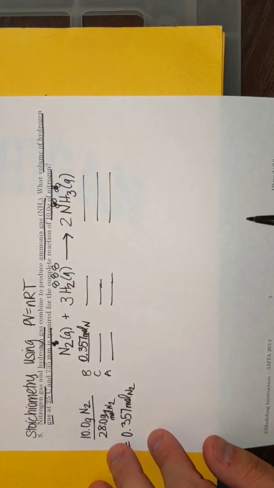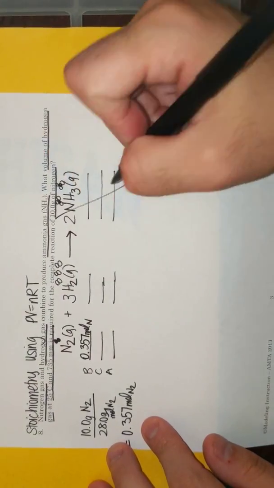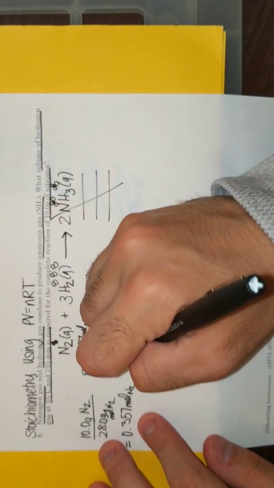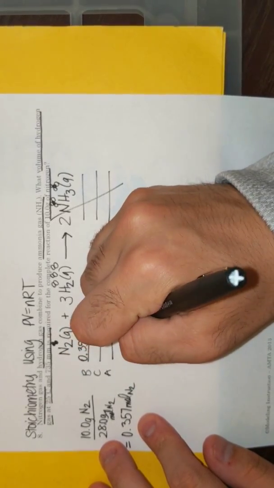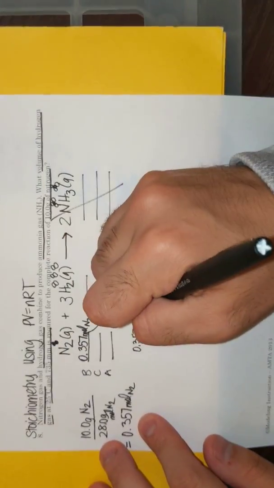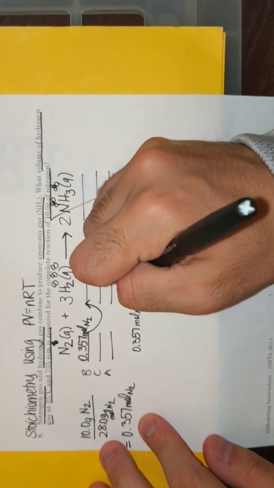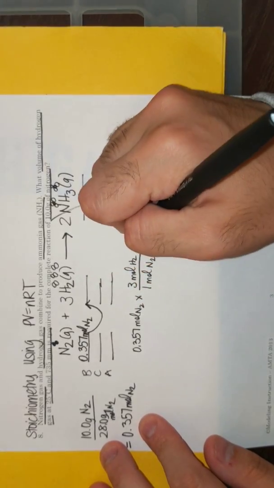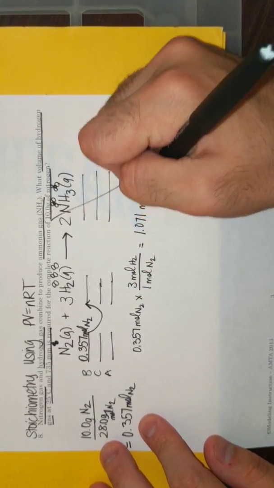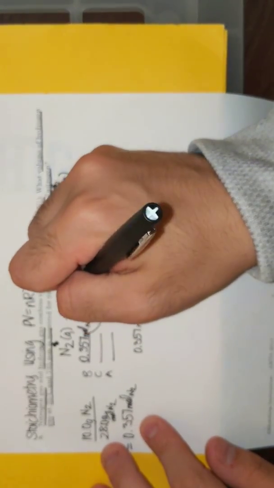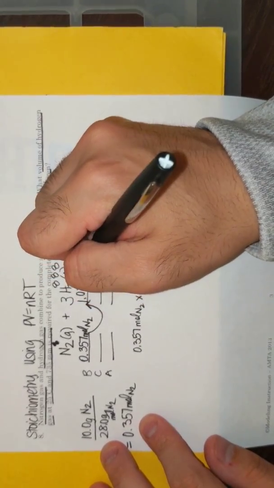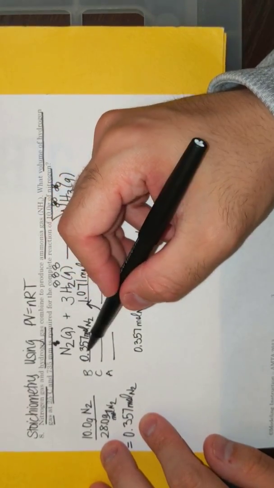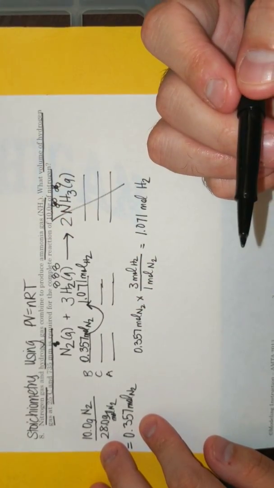So that goes right here, 0.357 moles of N2. It says, what volume of hydrogen gas is required? So I don't care about ammonia. It's talking about nitrogen to hydrogen. I could do my dimensional analysis: moles of N2 times 3 moles of H2 over 1 mole of N2. And I end up getting 1.071 moles of H2. That's how much I need. It's a 1 to 3 ratio, so I really just multiplied by 3.